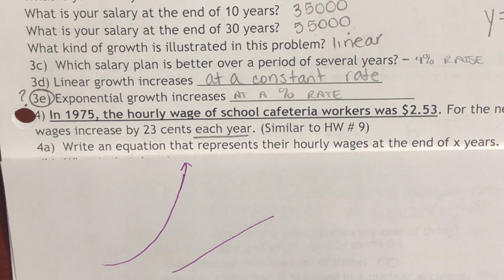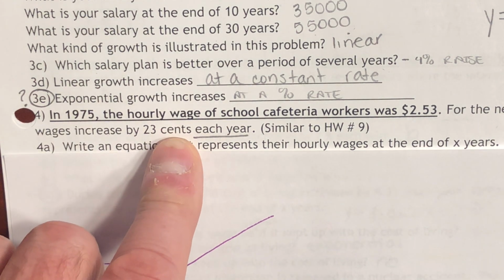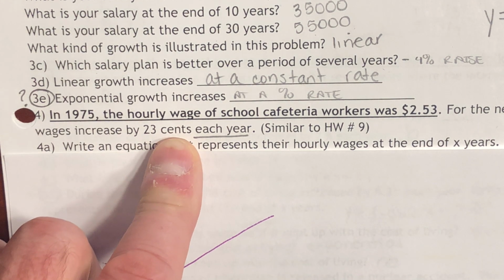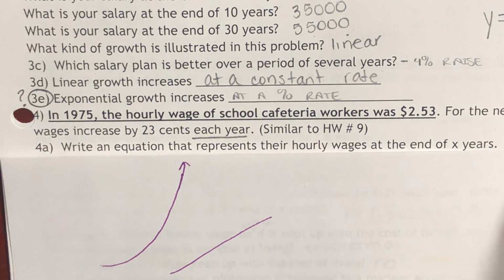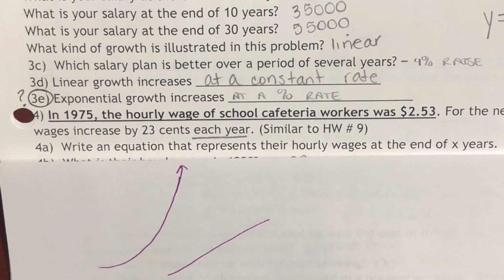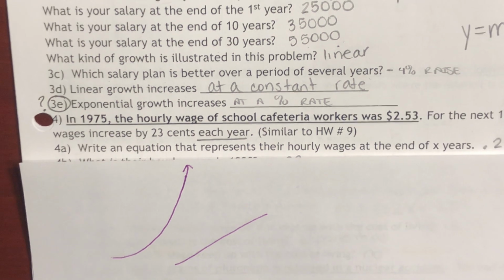So at the end of X years, think of how we're going to do this. Is this linear or is this exponential? 23 cents each year. So that's every year. So that's just going to be 0.23x plus 2.53.